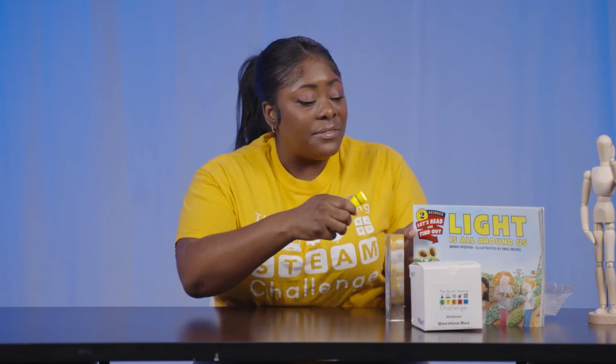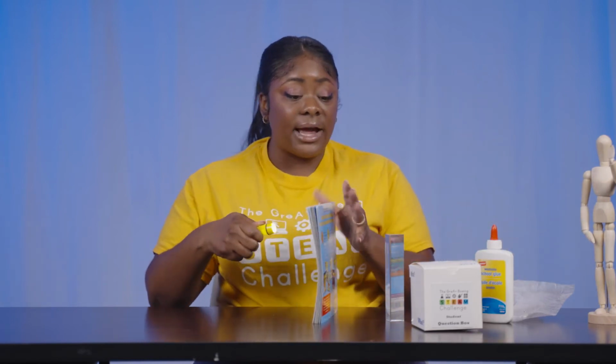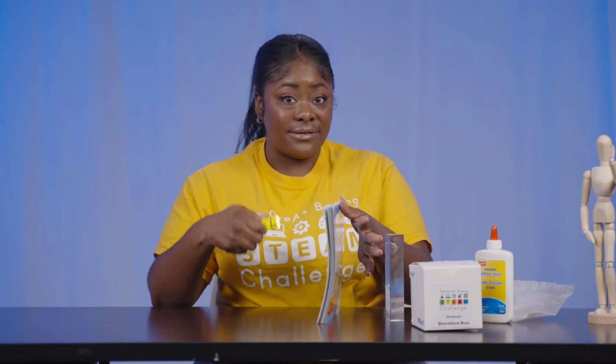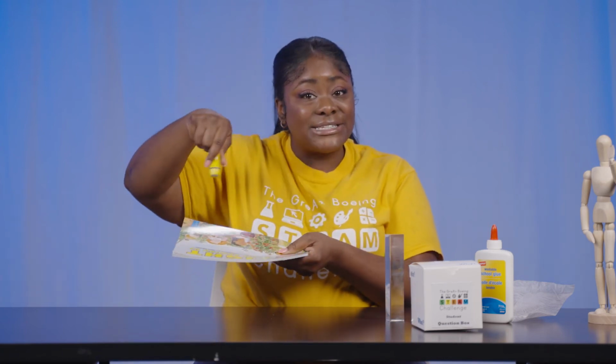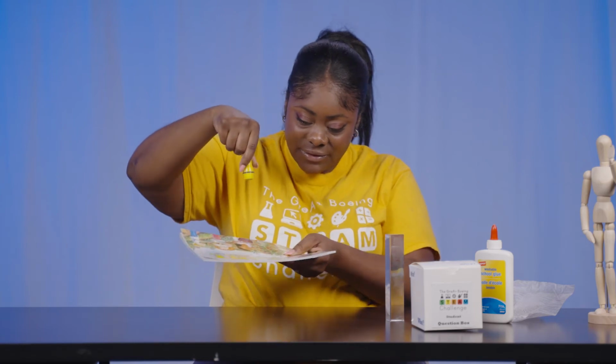Opaque. Excellent. As we can see with my book here, there isn't any light going through the other side. And when I hold the book like this, it casts a shadow. In your design process notebooks, write or draw 3 different objects. 1 that is transparent, 1 that is translucent, and 1 that is opaque that you see in your classroom.